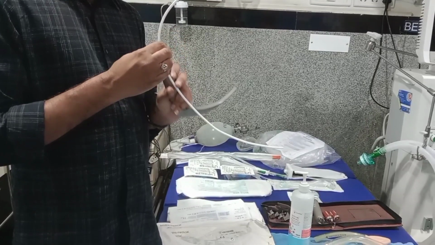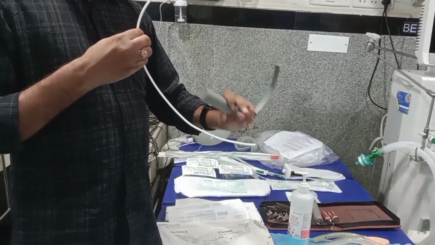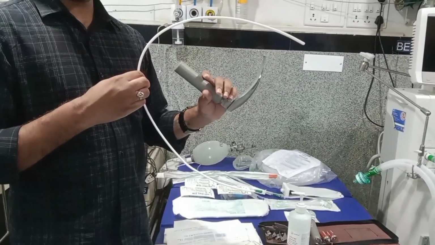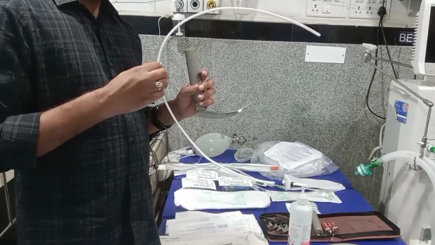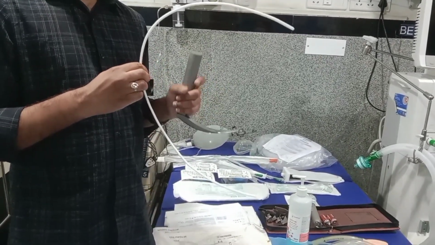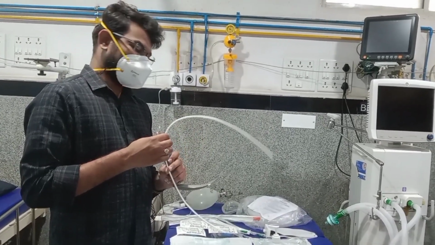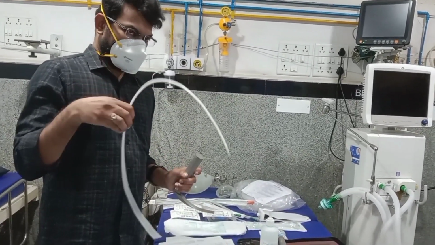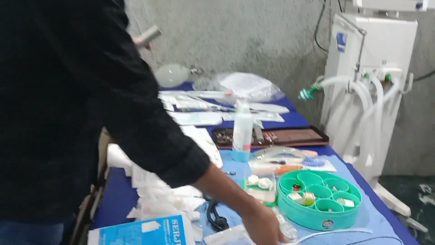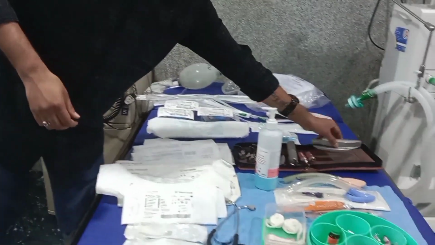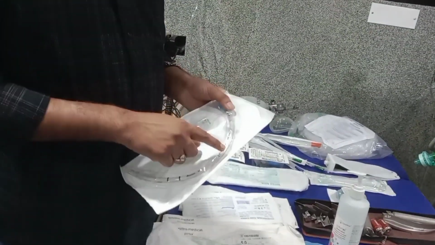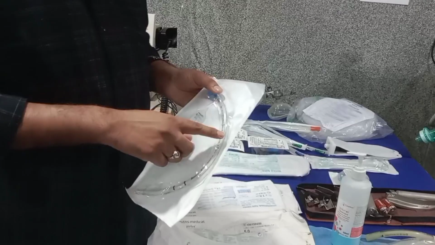We slowly push the tube through this end, and once it enters the trachea, the body will give a jerking movement. It's a response from the brain. So once the tube is inserted, we can remove the bougie. We should make sure that the tube is in the right place or not. By seeing the tube's internal lining, there will be a fog formation inside the tube. Okay, that is one confirmation.